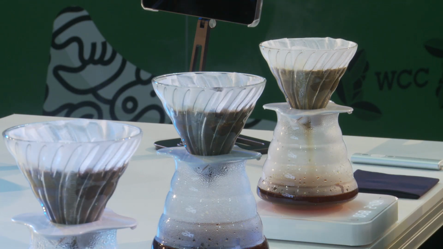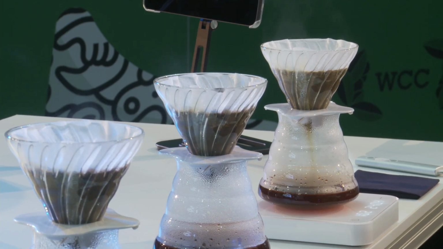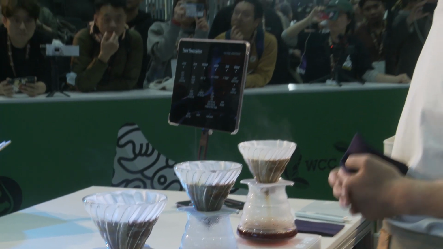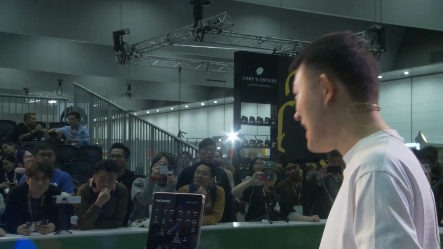Before you taste the coffee, let me share the flavor notes with you. Please swirl the server 3 times before you assess the aroma, and then I will pour the coffee into the cup for you. Please drink directly using the cup.